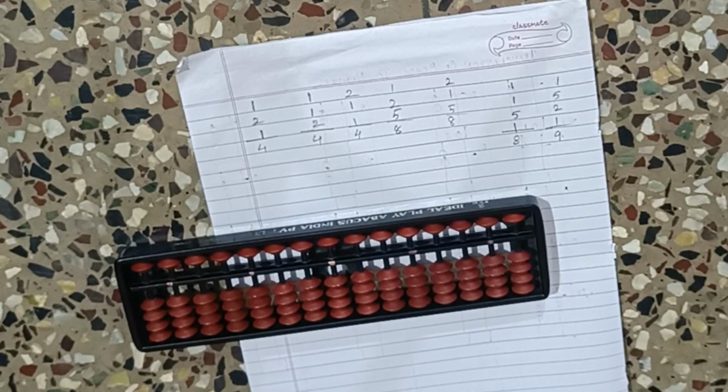Now, let's do subtraction. For subtraction also, remember a very important thing: whenever you subtract, always use your index finger to remove that bead. I'll also tell you the hand movements.